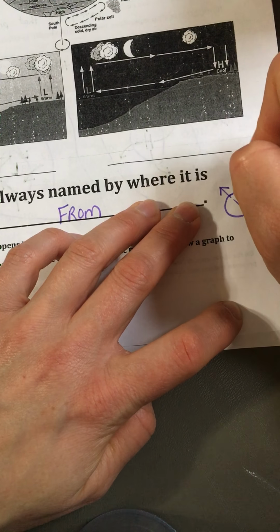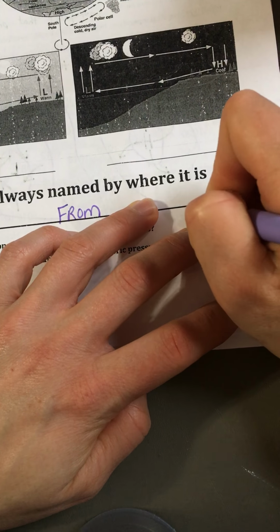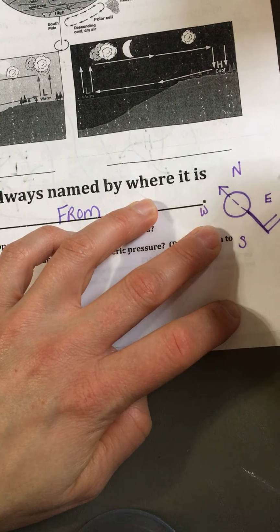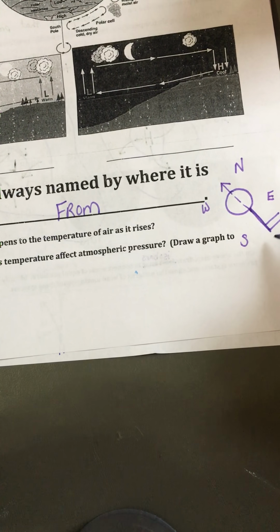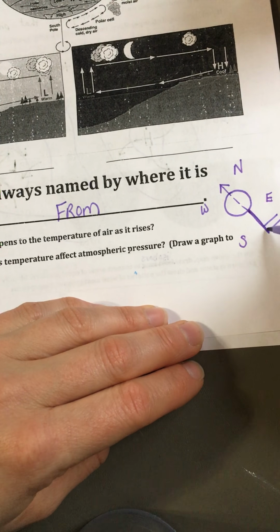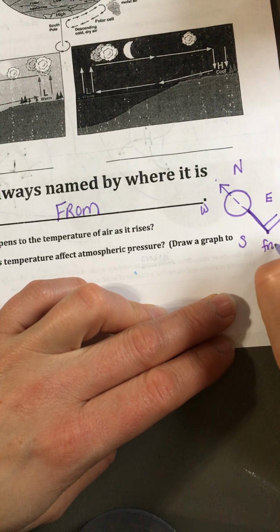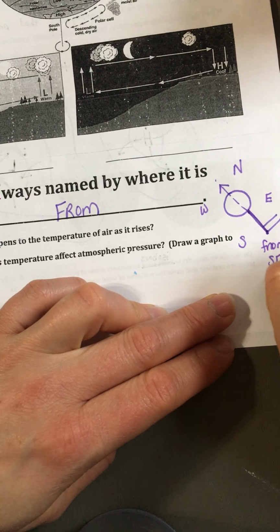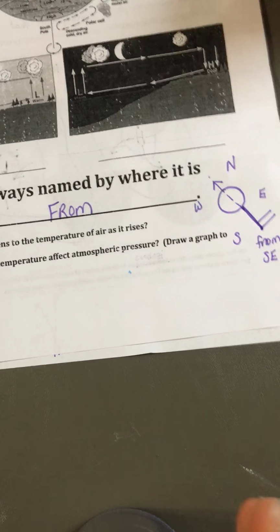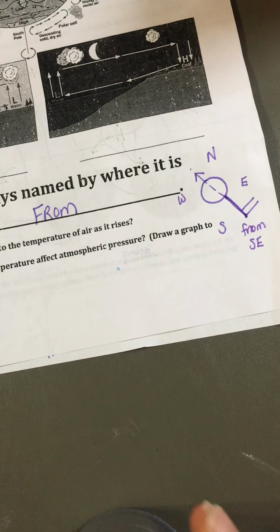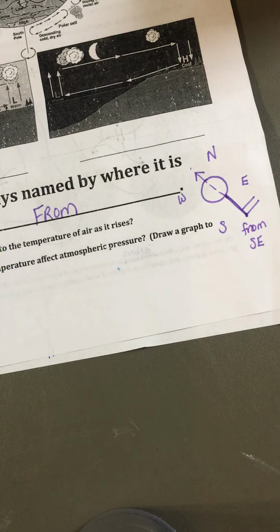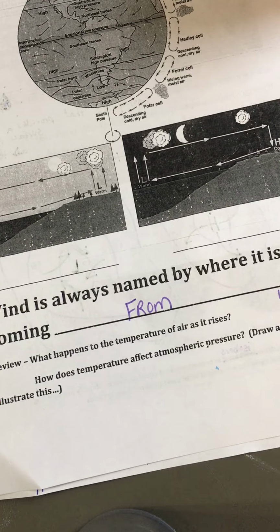So if we think of this as north, and this is south, and this is west, and this is east, then this wind is coming from the southeast and it's going to the northwest. So it's coming from the southeast. So this would be considered a southeastern wind. It's coming from the southeast. A western wind would be coming from the west. A northern wind would be coming from the north.